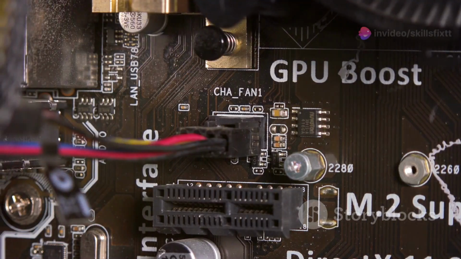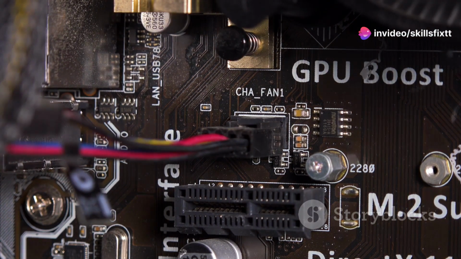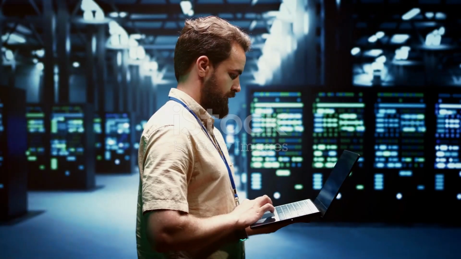If you've been overclocking, your settings might be causing instability. Revert your CPU, GPU, and RAM back to their default clock speeds and see if that helps.